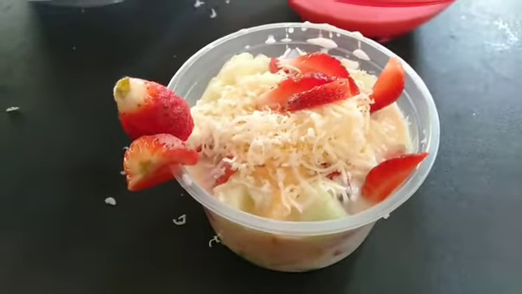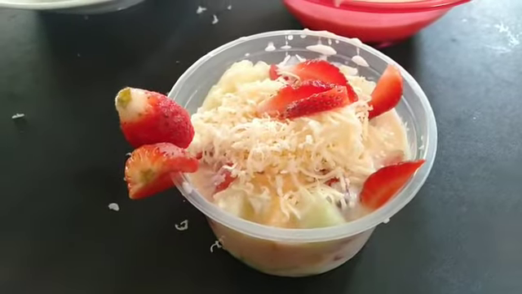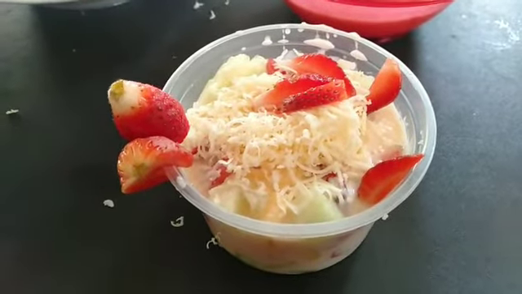Here it is, and the fruit salad is ready to be served. I was making a fruit salad that might be useful for me.